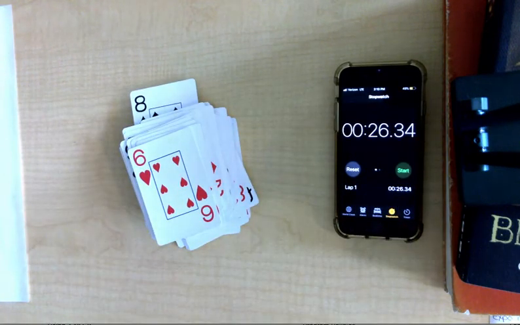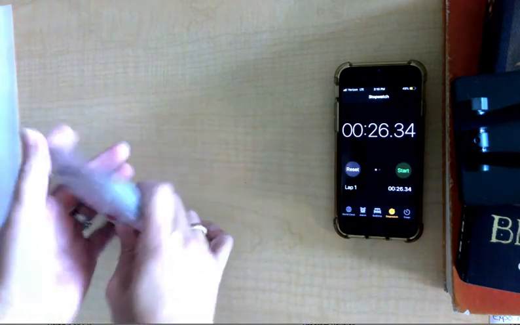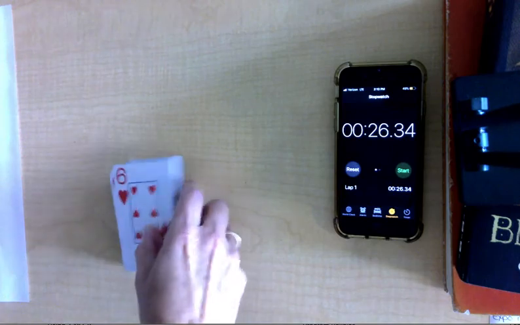Okay, it took me 26.34 seconds. So I want to record that in my data table.